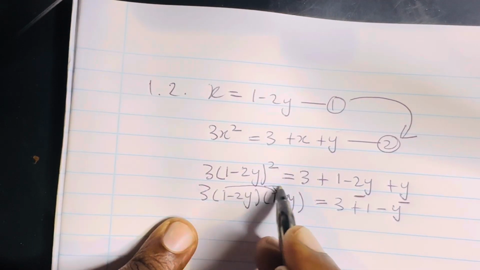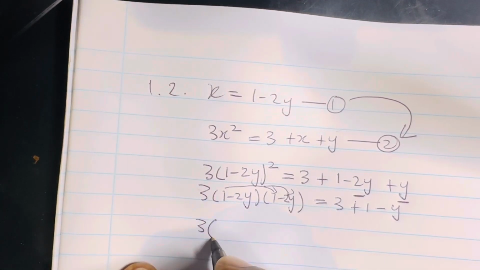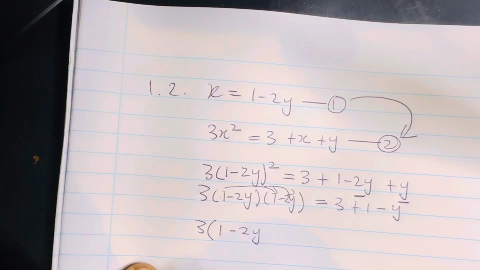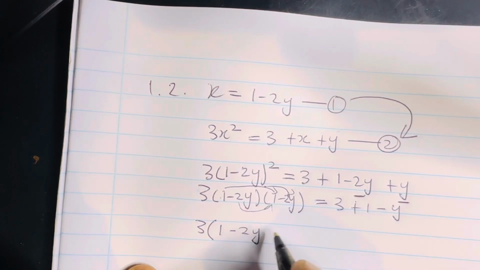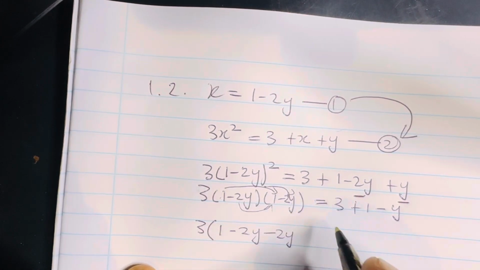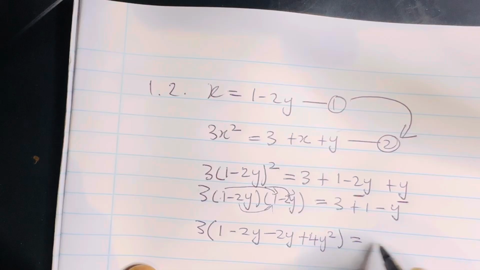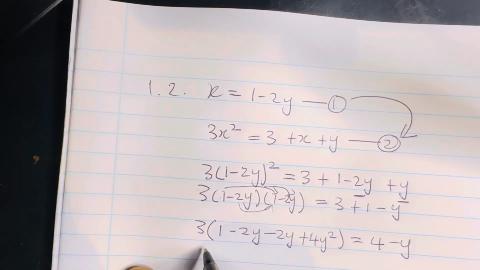Let's multiply out: we're going to have 3 open bracket. 1 multiplied by 1 is 1, 1 multiplied by negative 2y is negative 2y, negative 2y multiplied by 1 is negative 2y again, and negative 2y multiplied by negative 2y is positive 4y squared, equal to 4 minus y.